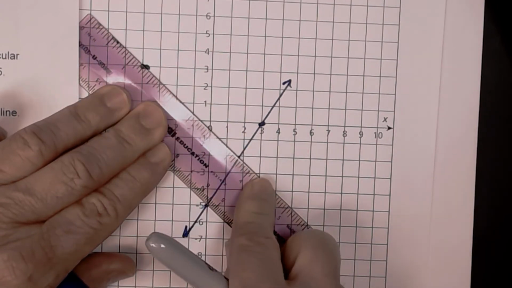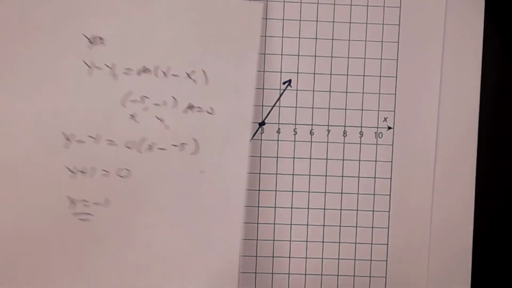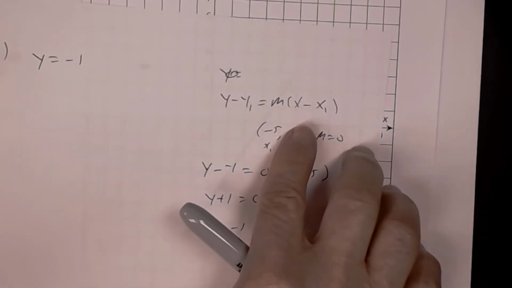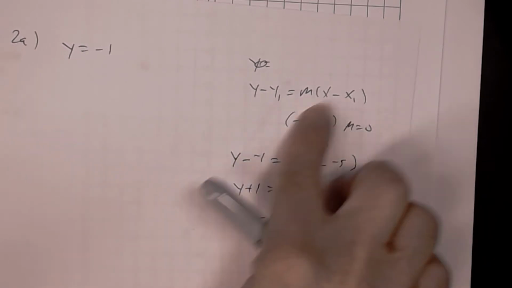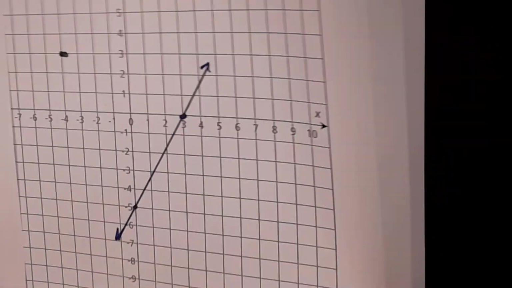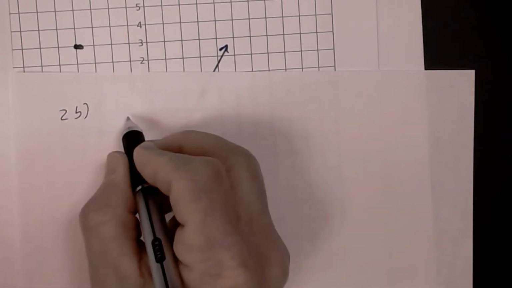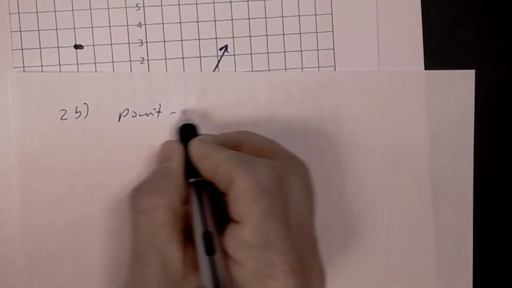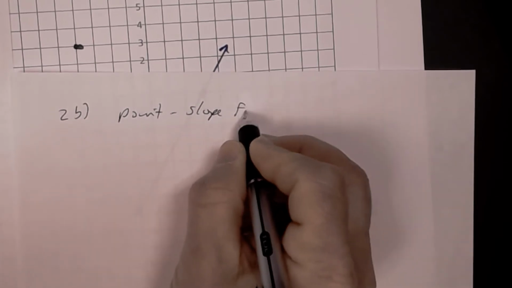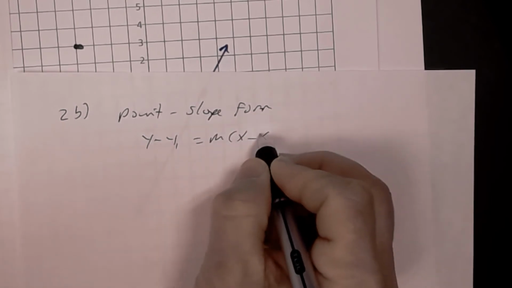All right, so just like we did before, let's use point slope form, just like we did in the first problem in 1A, 1B, and then eventually 2A. Let's use point slope form. All right, so listen carefully now. So point slope form, so this is 2B. Point slope form: y minus y1 equals the slope times x minus x1.